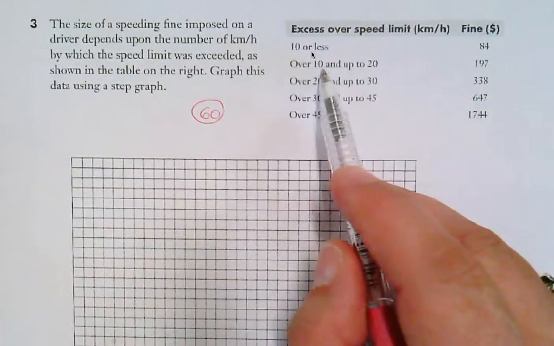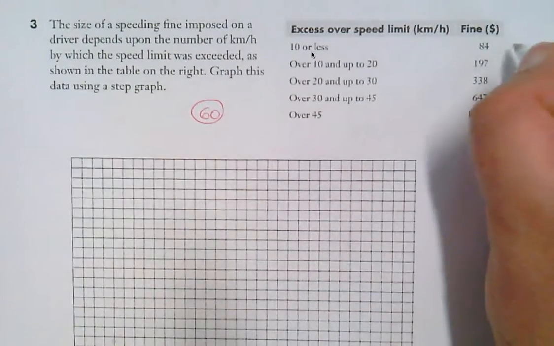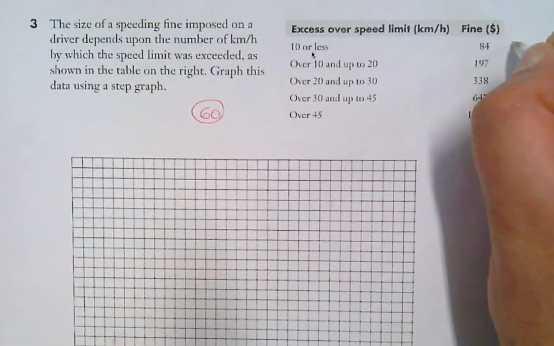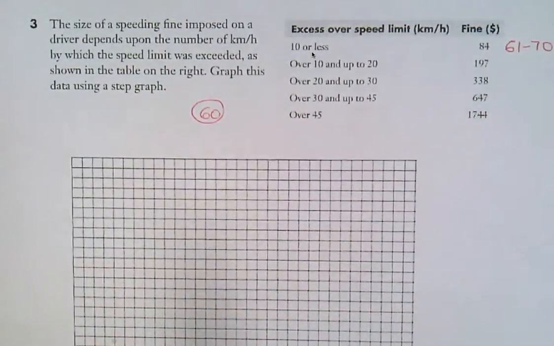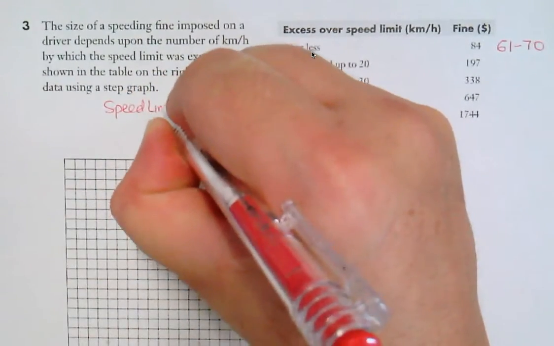But if you're doing over 10 kilometres and up to 20 kilometres, so from 10 or less, this would be from, say, 61 to 70 kilometres. So if this is the speed limit, I'm just giving you an example.